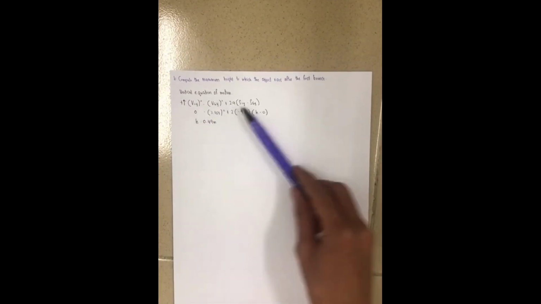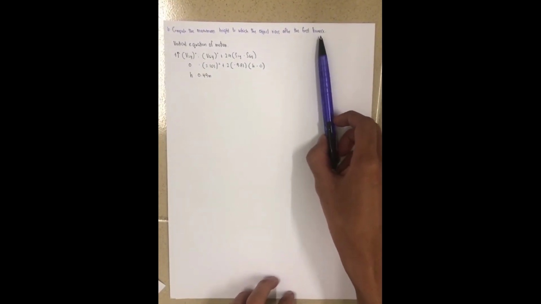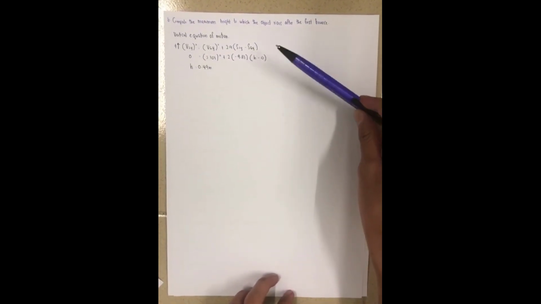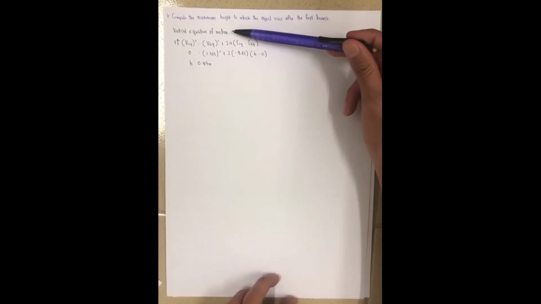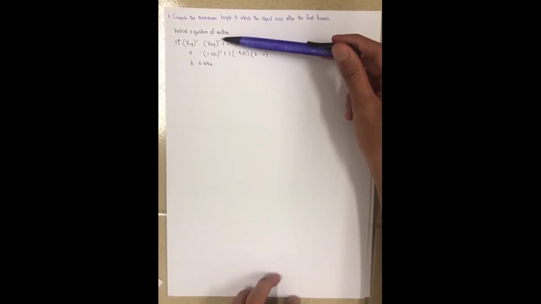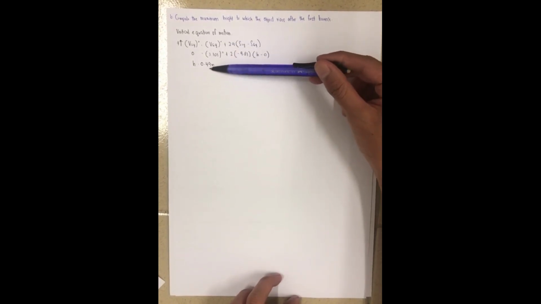Question B. Compute the maximum height to which the object rises after the first bounce. Question B asks to find the height, so we use the kinematic equation, which is the vertical equation of motion. And after we calculate, we get the height is 0.49 meters.